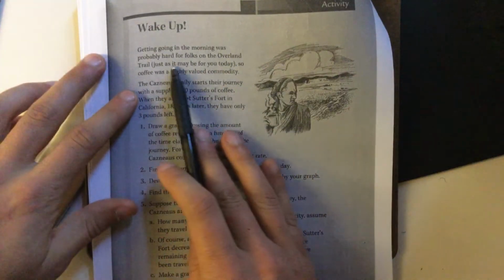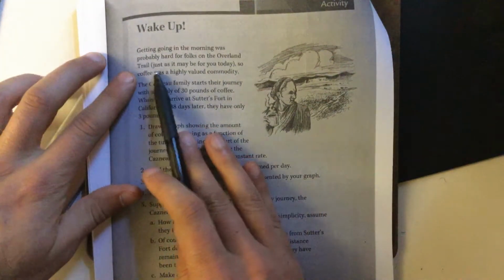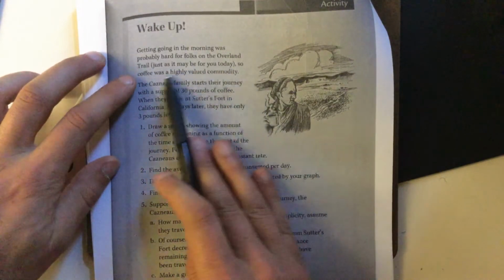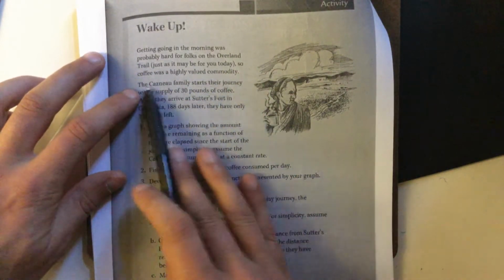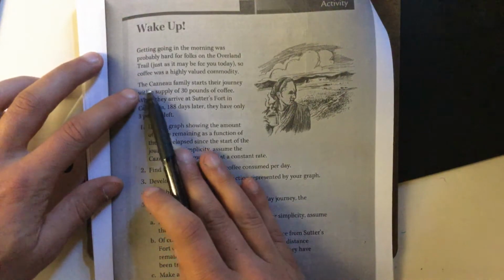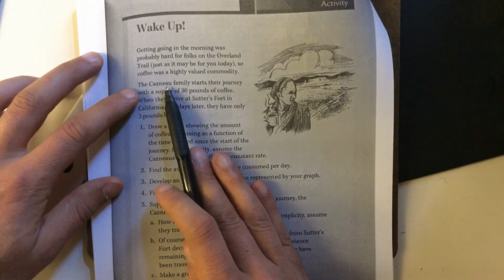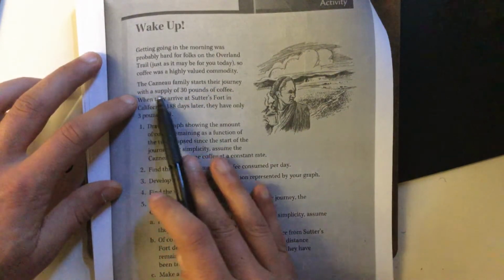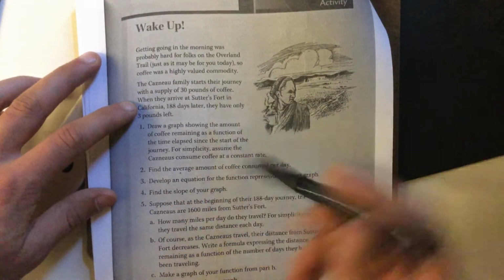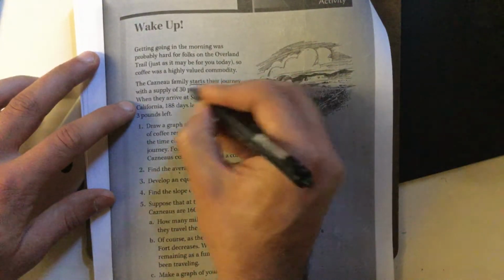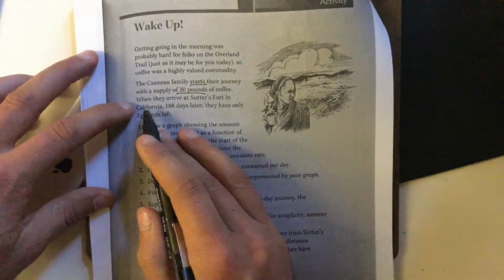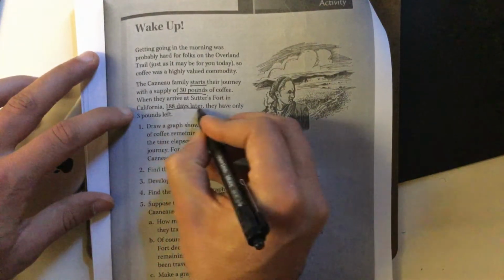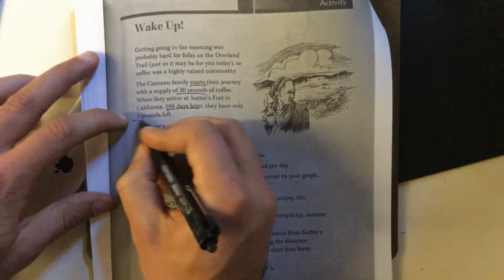Getting going in the morning was probably hard for folks on the Overland Trail, which was a unit from another class, just as it may be for you today. So coffee was a highly valued commodity. The Kasniau family starts their journey with a supply of 30 pounds of coffee. When they arrive at Sutter's Fort in California, 188 days later, they only have 3 pounds left.